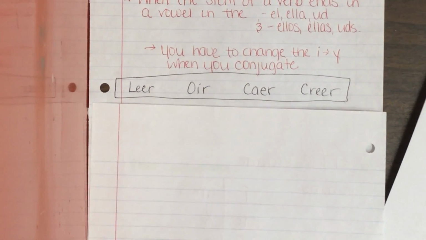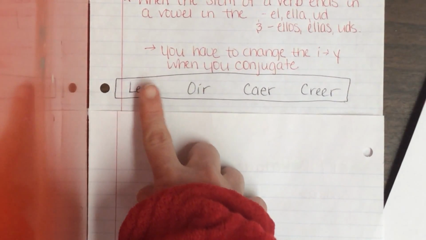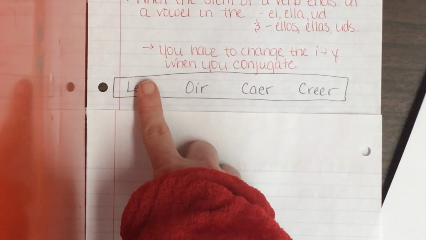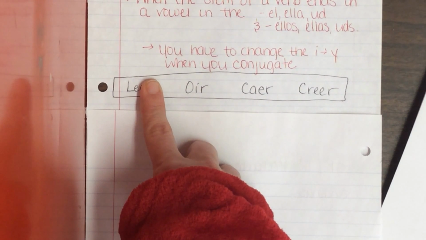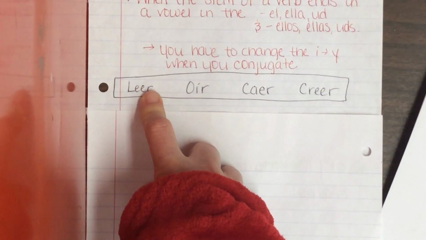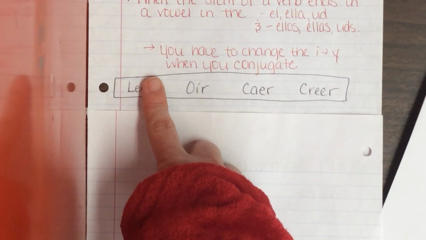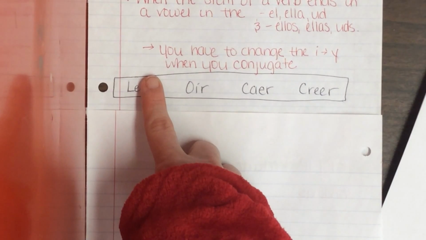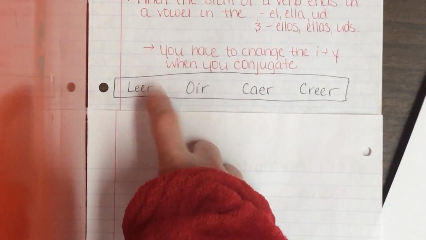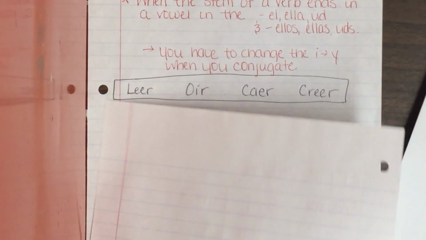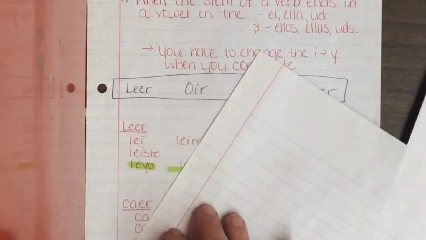Okay. And so when you look, here's leer. Take leer, for example. Cover up its ending, which is ER, and the stem is LE. So the stem of it is ending in a vowel. So in the correct form, we have to change the I to a Y when we conjugate. And I'll show you what I mean by that.